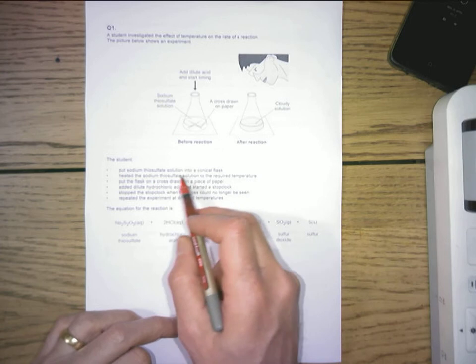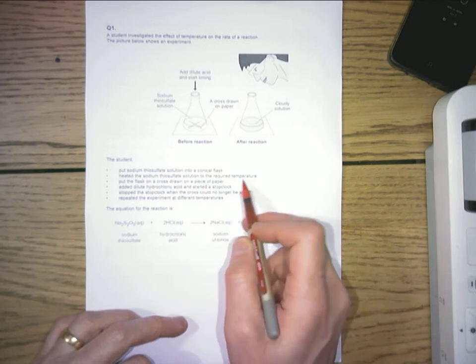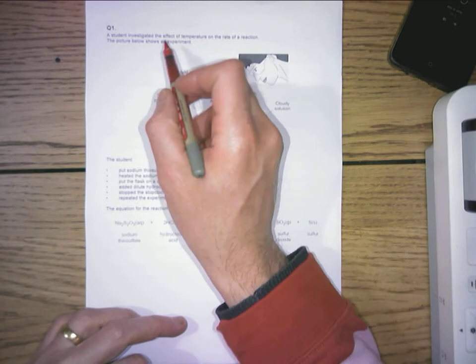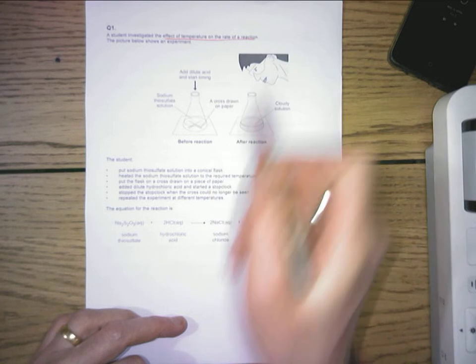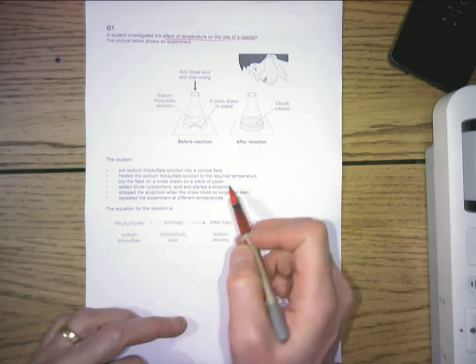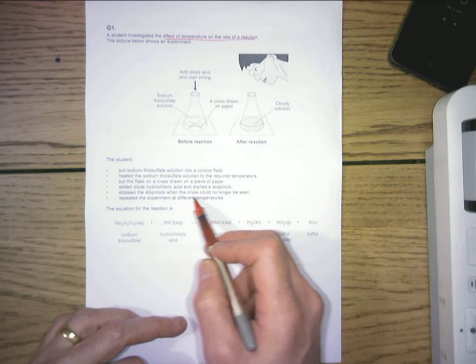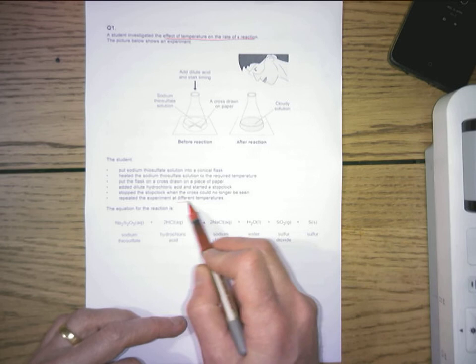She puts the sodium thiosulfate into the conical flask. She heats the sodium thiosulfate to the required temperature because that's what she's investigating. She's investigating the effect of temperature on the rate of reaction. She puts the flask on the cross, adds the dilute hydrochloric acid and starts the stop clock. She stops the stop clock when the cross can no longer be seen, and repeats the experiment at different temperatures.